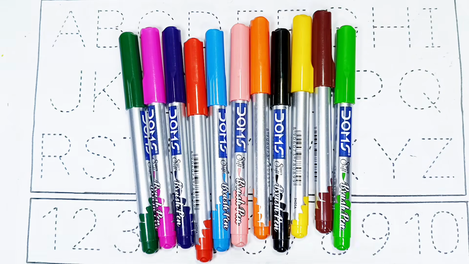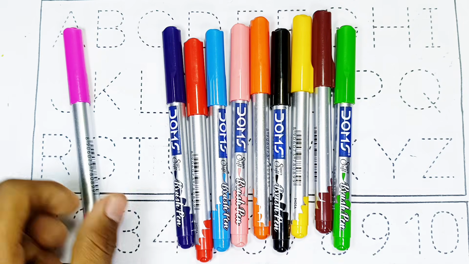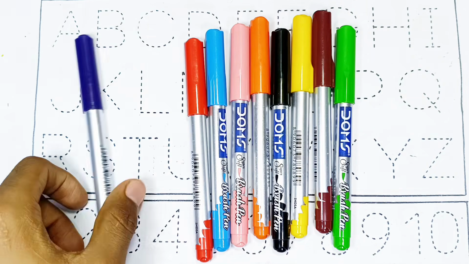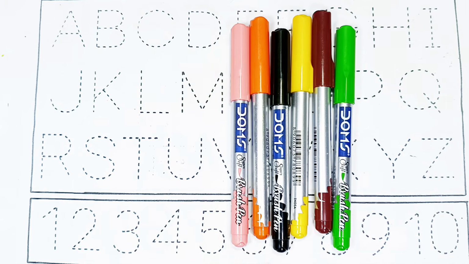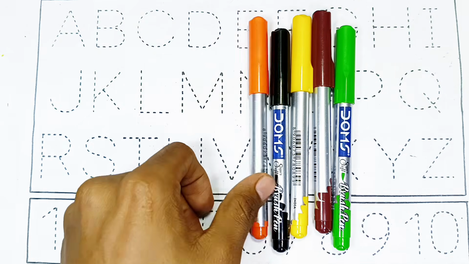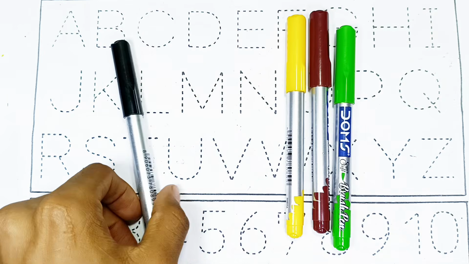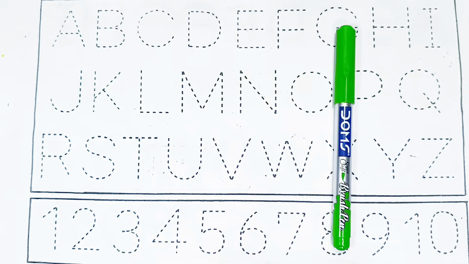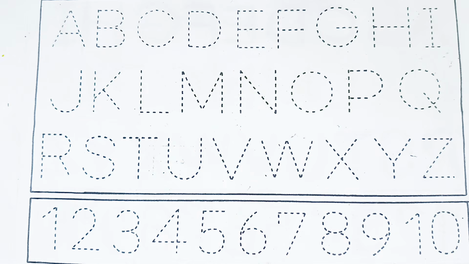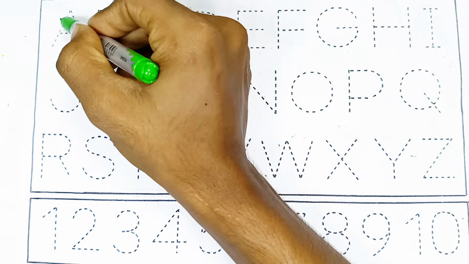Color, blue color, green color, pink color, purple color, red color, sky blue color, light pink color, orange color, black color, yellow color, brown color, and light green color. Okay, so now you draw one.